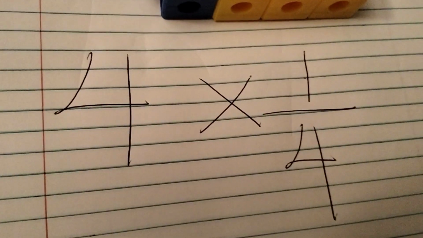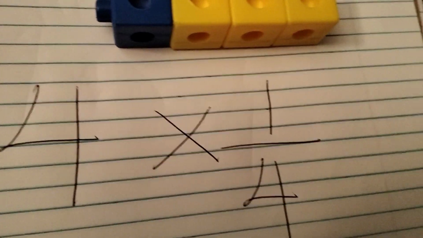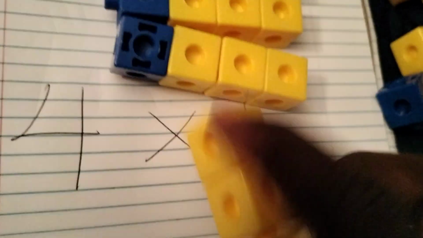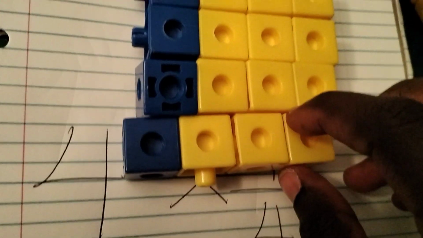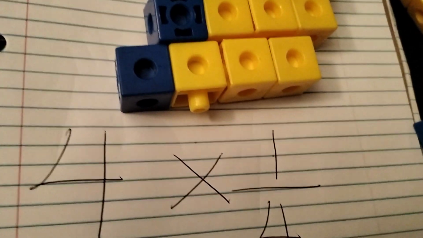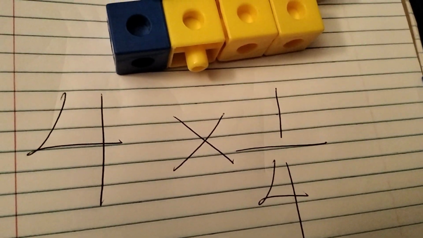But the question is 4 groups of 1/4, so I have to get 4 groups of 1/4. These are my groups of 1/4, representing this mathematical statement.